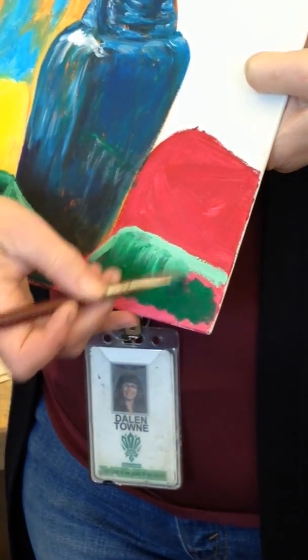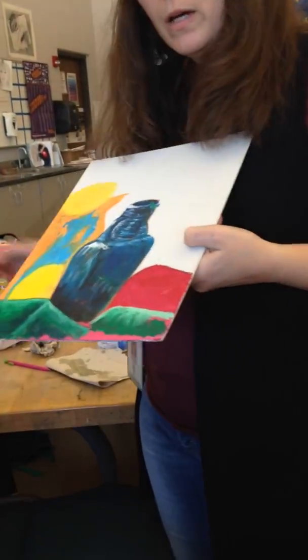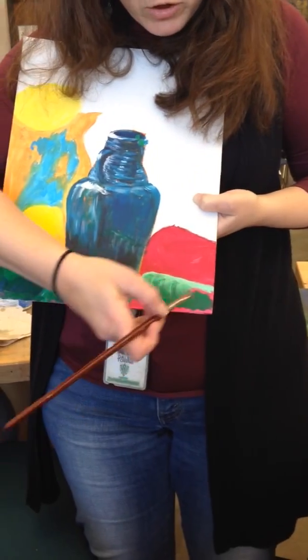Are you getting the idea? Yes, Miss Town? No, Miss Town? Yes, Miss Town. Awesome. And then what I would do for the base, I would put dark blue in it and merge that together.